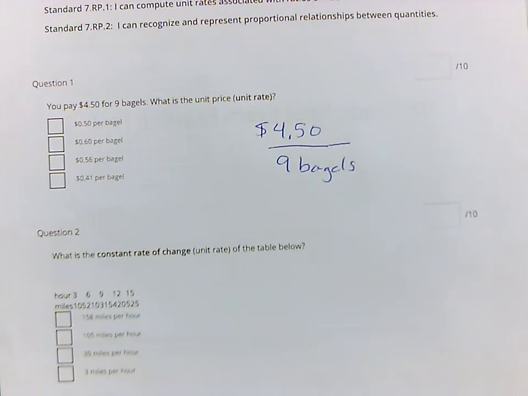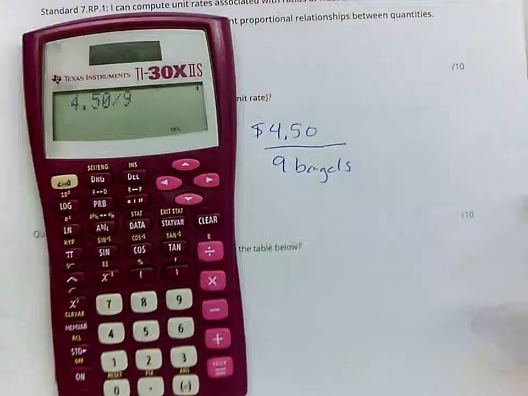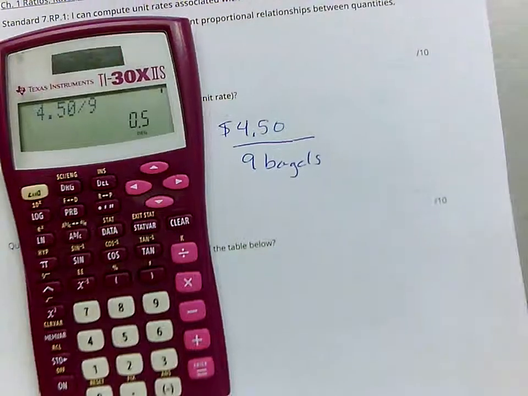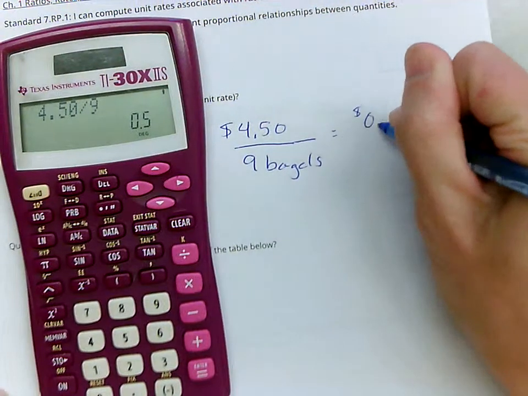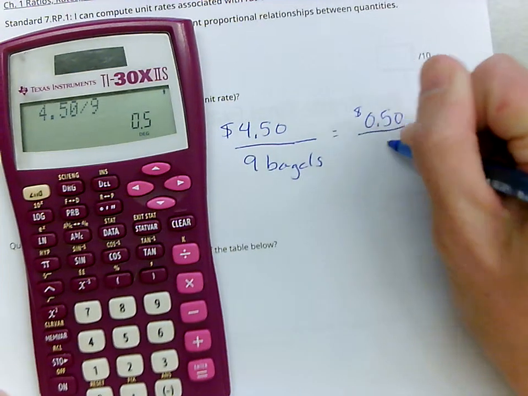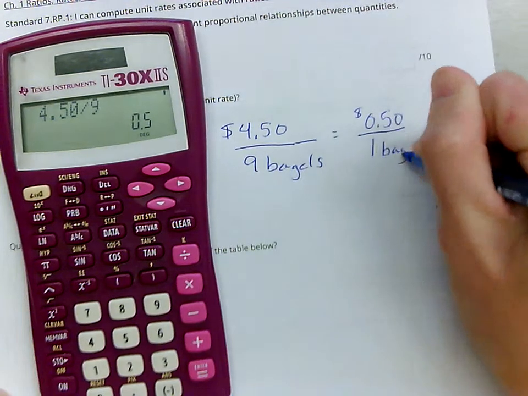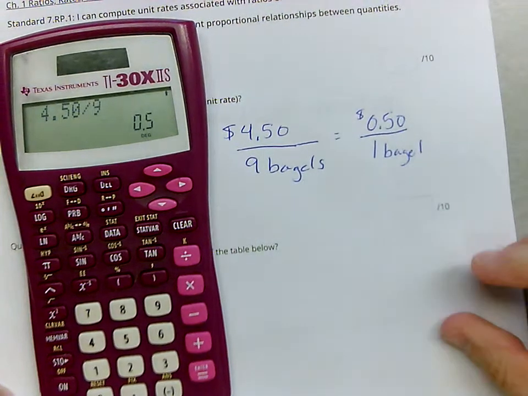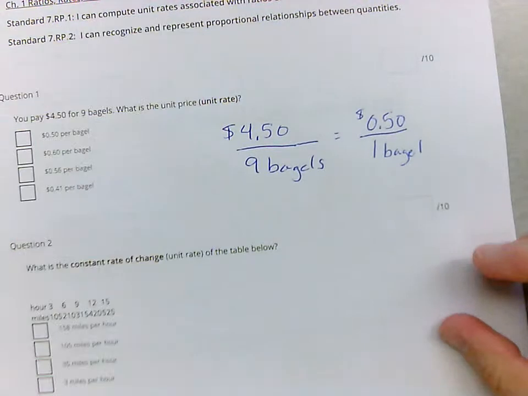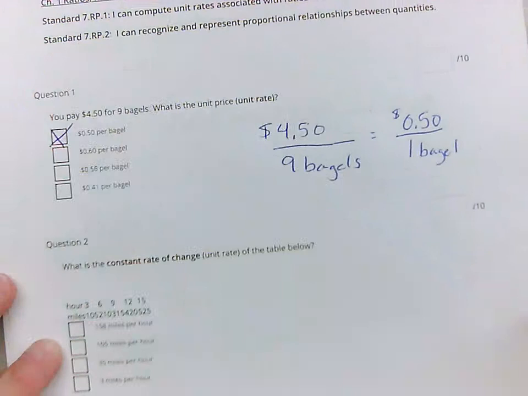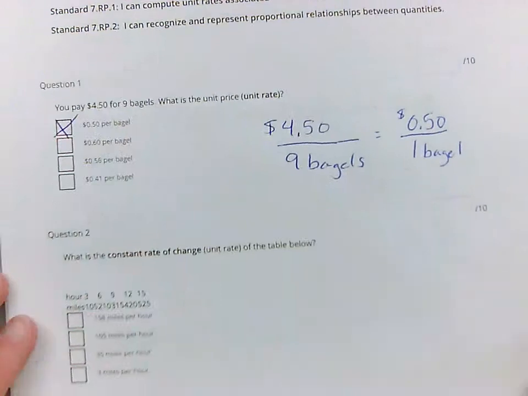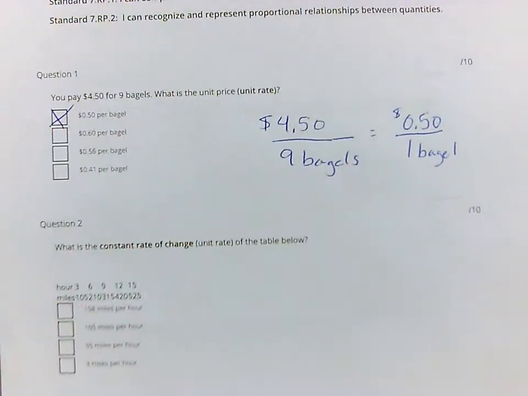Here's your calculator we're going to use. So $4.50, 4.50 divided by 9, just like that. And we're going to find that per bagel, it's 50 cents per one. And so you have found the unit rate, the unit price. So for number 1, you're going to choose letter A, 50 cents per bagel.